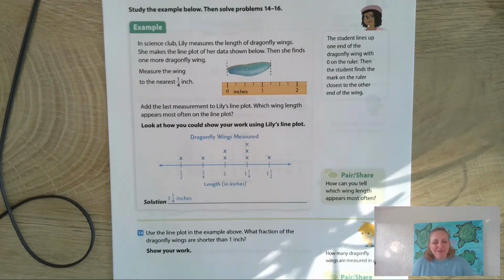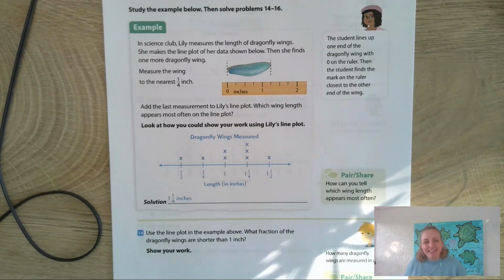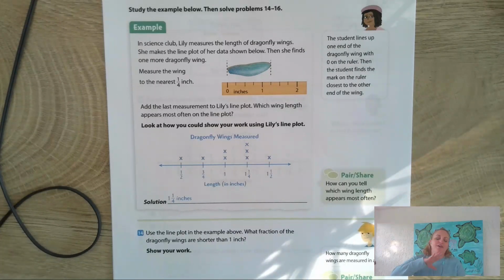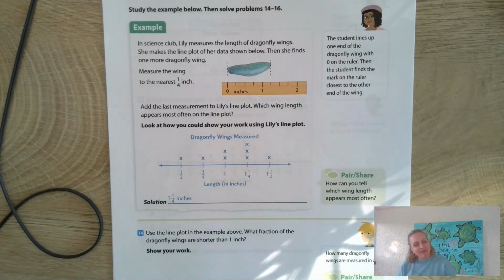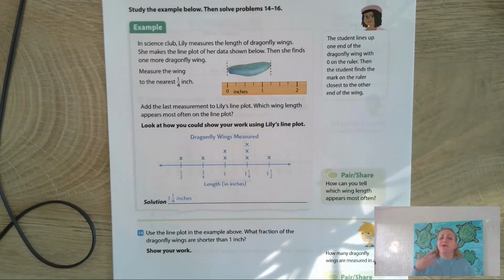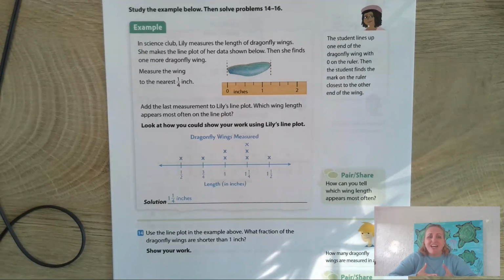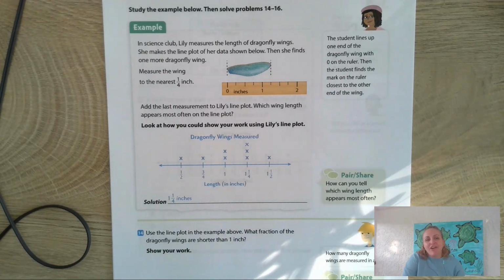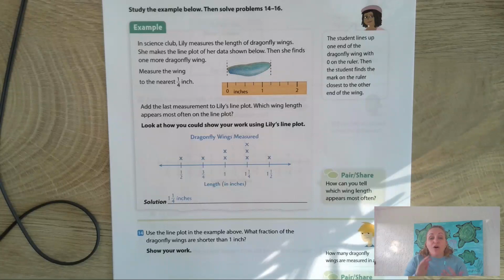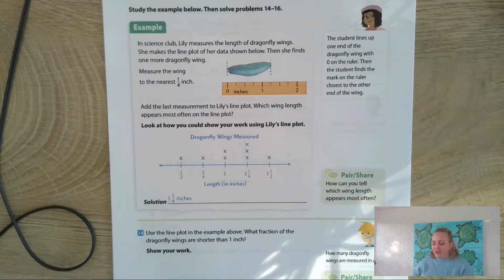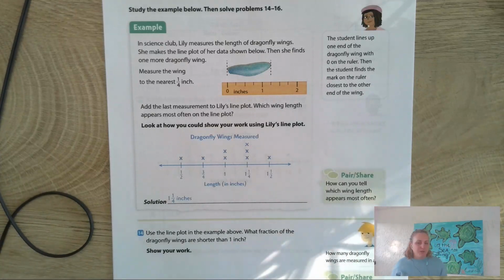We've been working a lot with data and how to represent data on line plots and stem and leaf plots and finding the median, mode, and range of the data. And today we're going to kind of put all of that together and look at some real world scenarios of how we would use all of that with data analysis. So right here we have some different examples that we're going to go through.